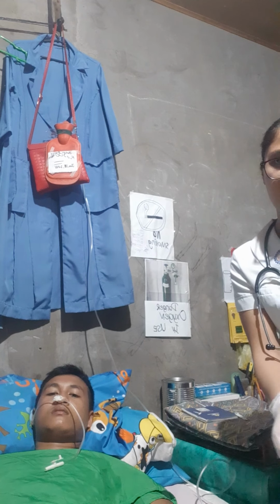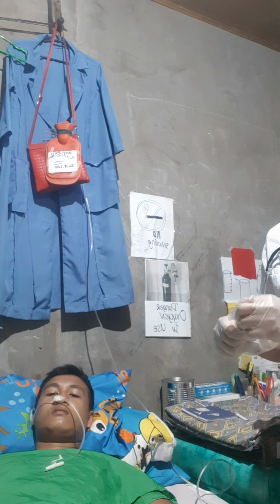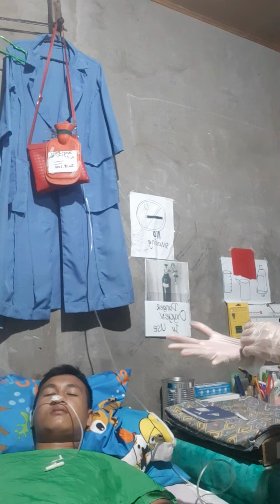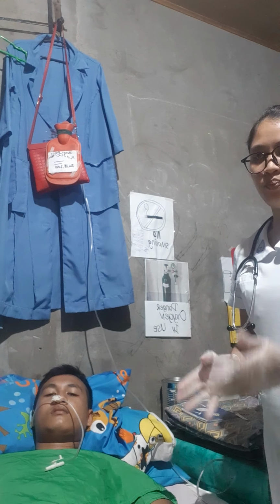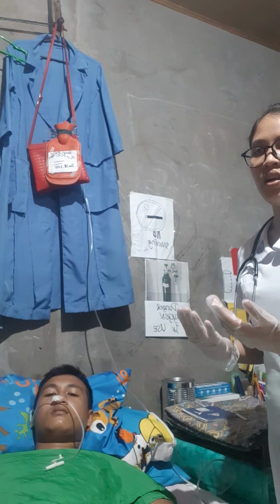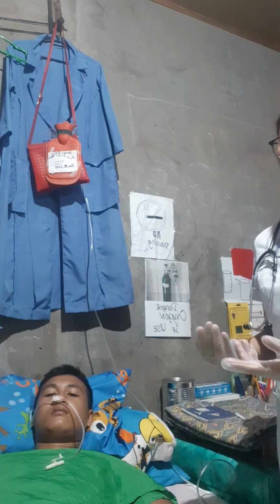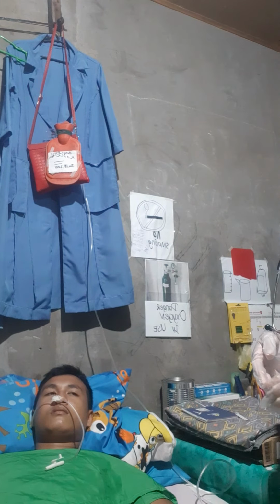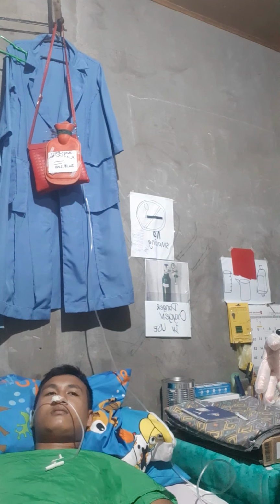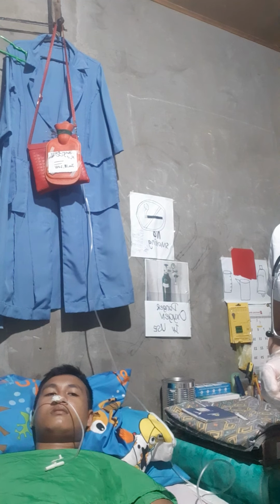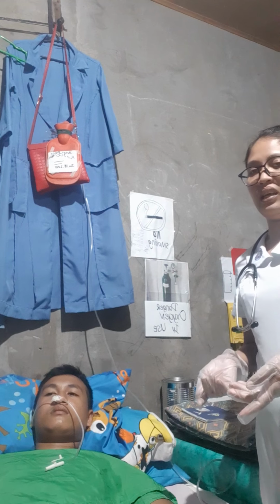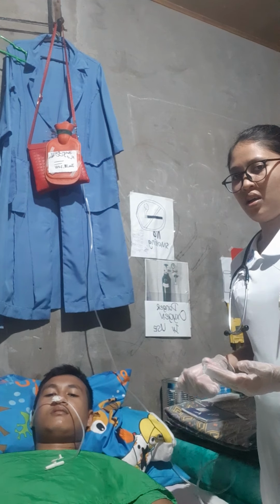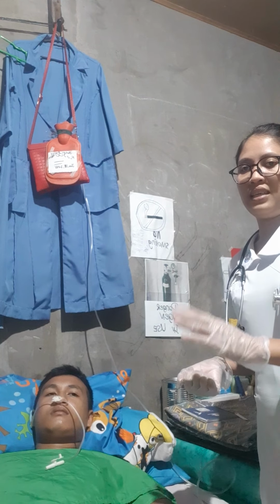Then after that, ask the client to take a deep breath before removing the tube, because this closes the glottis, to prevent accidental aspiration of any contents from the tube.